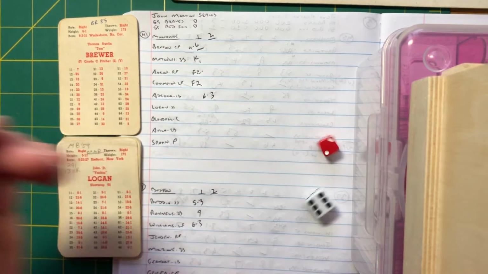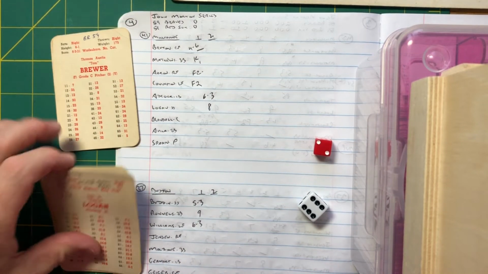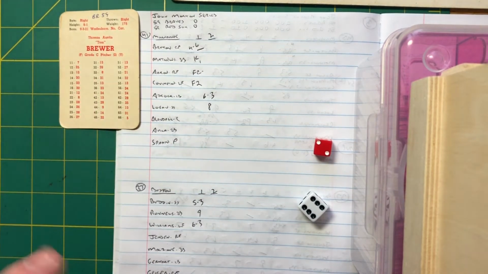Here's Johnny Logan. Logan hits it to center field. That's Gary Geiger country, and he's going to make the catch for out number 2.